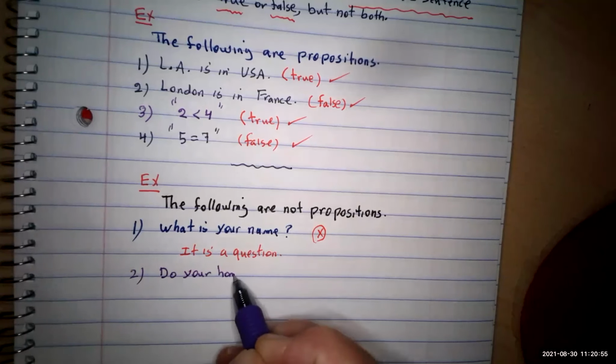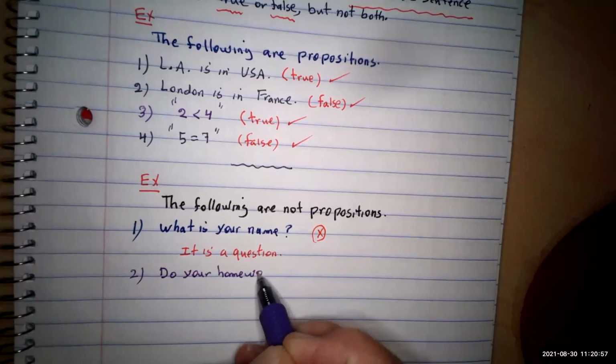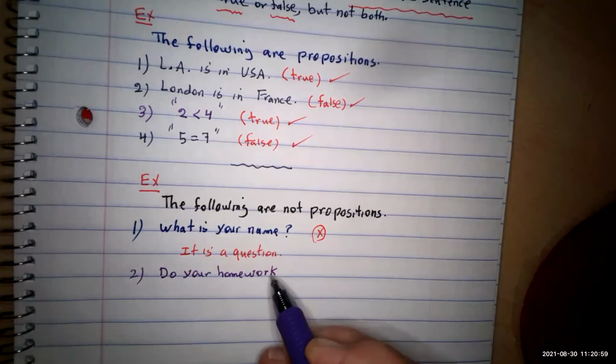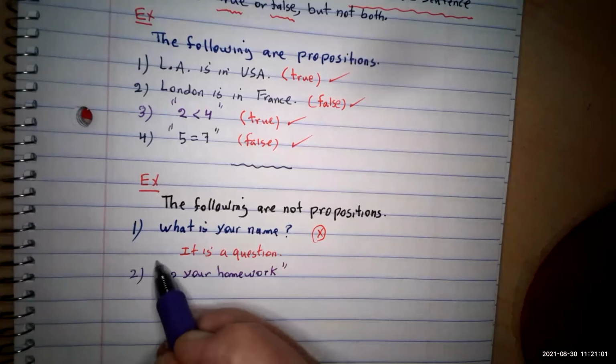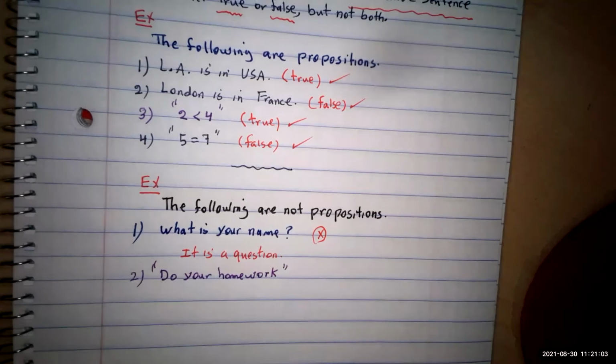Do your homework. You see again, this is a statement. There is nothing in it that's going to be true or false. Okay, so this is just a sentence and a statement. It's not going to be a proposition.